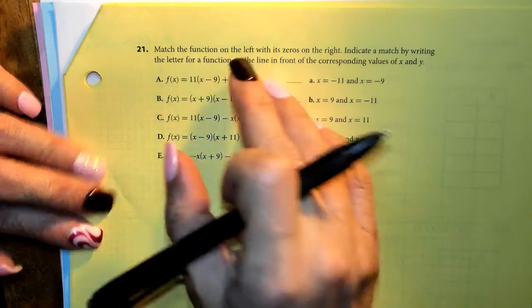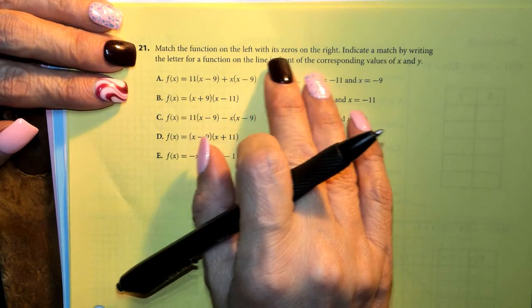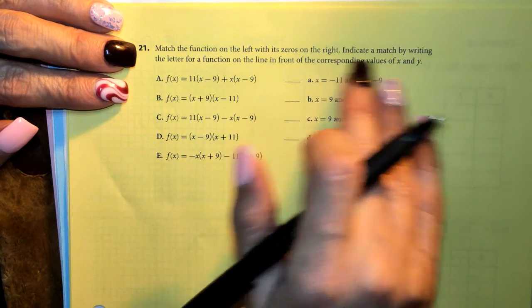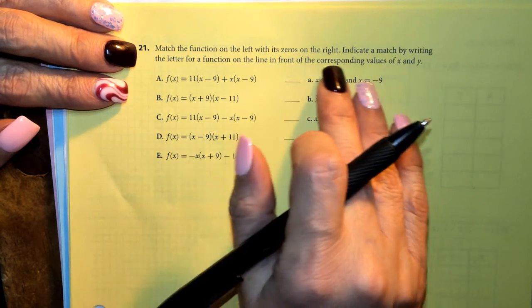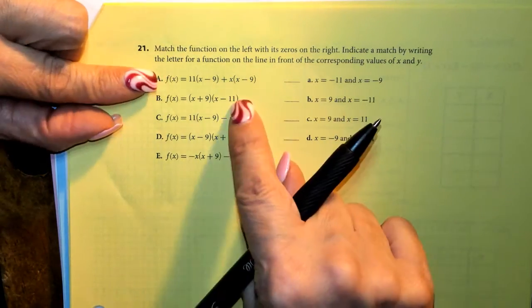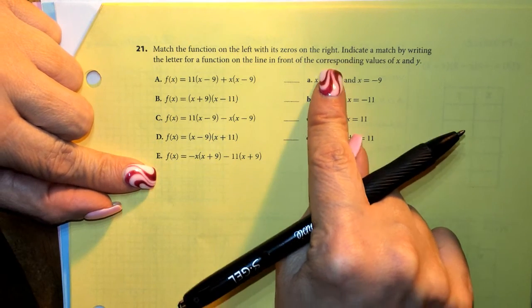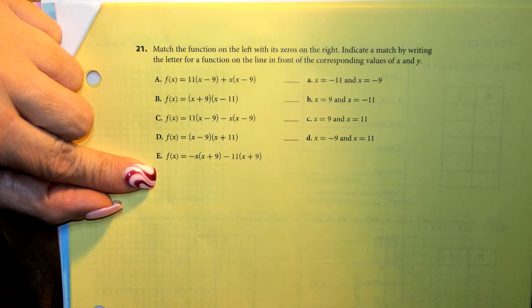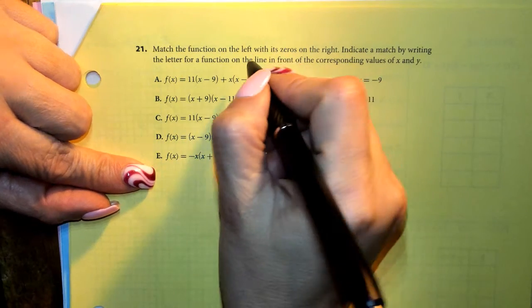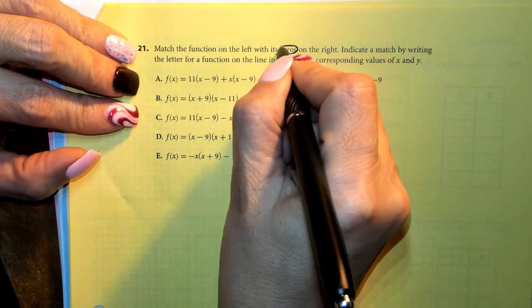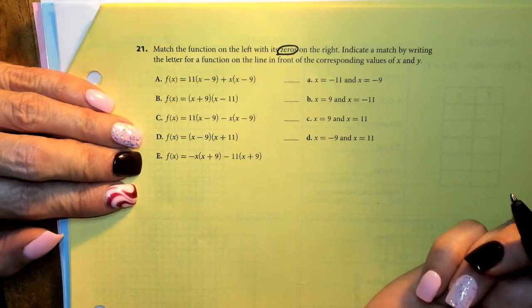Okay, so let's take a look at this. We're going to match the function on the left with its 0 on the right. Indicate a match by writing the letter of the function on the line in front of the corresponding value. So basically we need to take each one of these and find the zeros. Zeros, x-intercepts, whatever they want to call it.